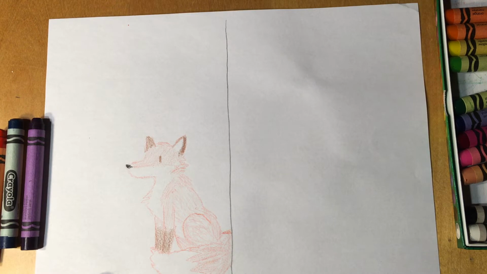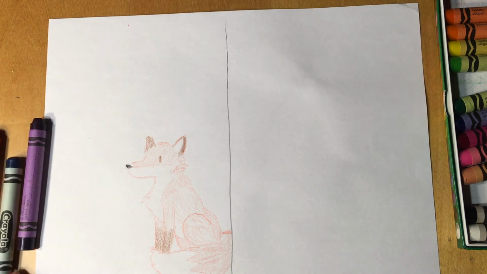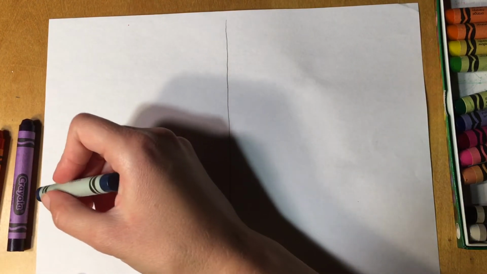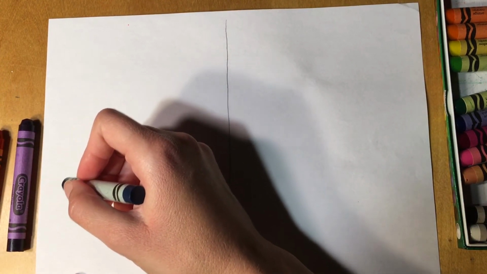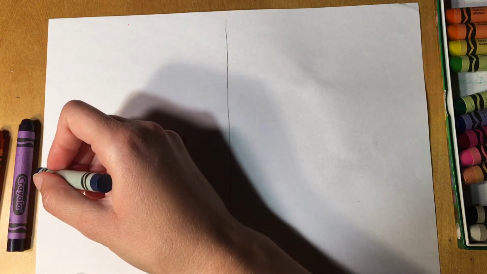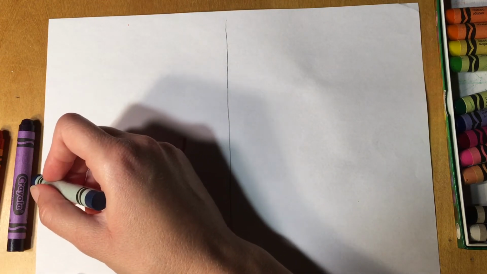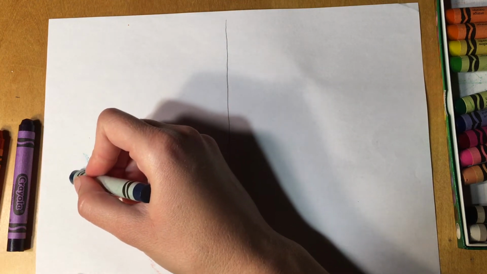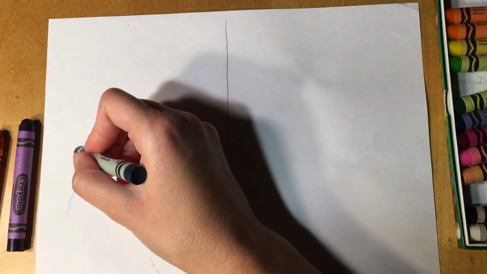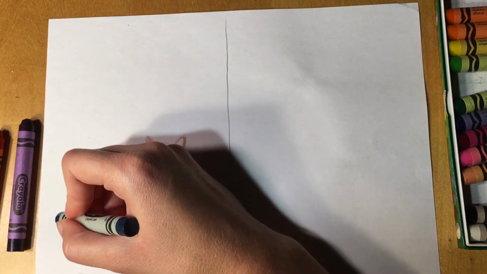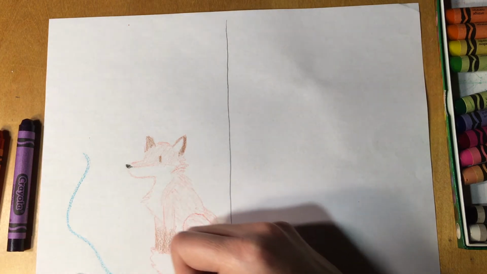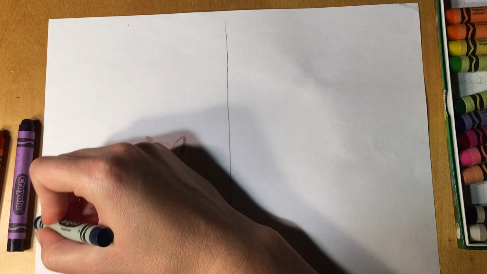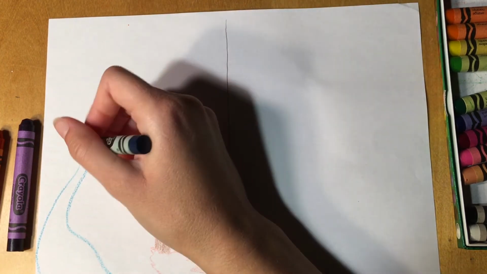I think I'm going to have a stream. I think this fox is sitting next to a stream. And maybe it comes down from over here. You know what? I think it comes down from up here. Oh, got a double thing going on there. There we go.